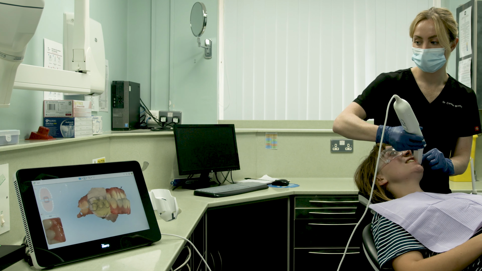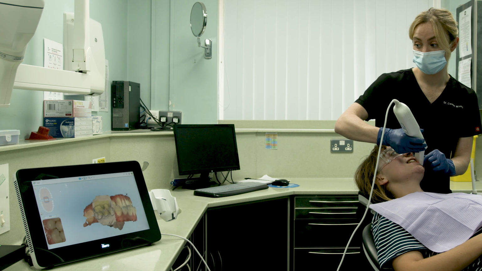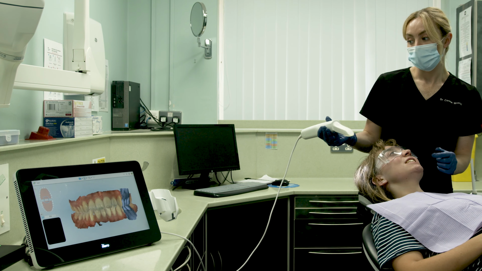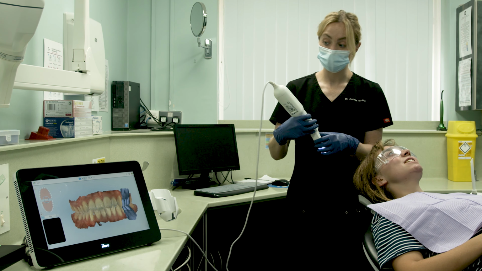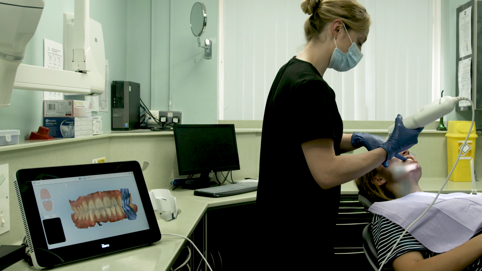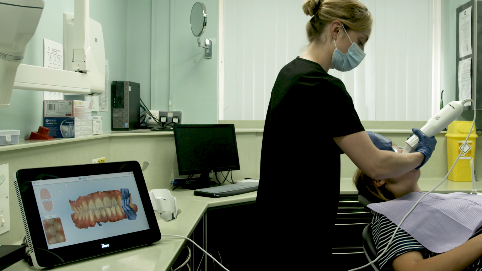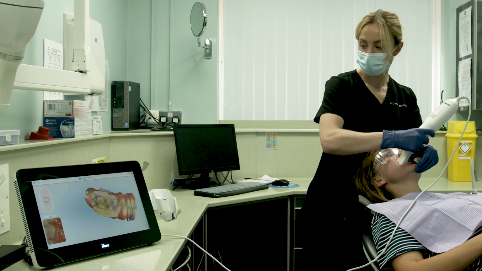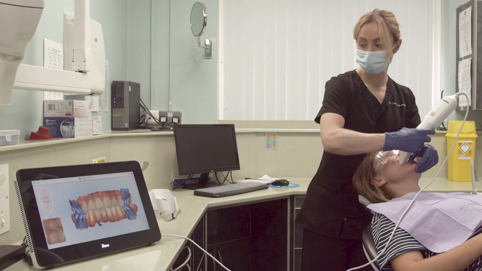And you just move the scanner up and down and you can see that the arches have appeared. That means that the scanner has picked up the occlusion on that side. And then you do the exact same on the other side. So again, just move the lip, pop the scanner in, turn it on, up and down, and it's picked up the arches straight away. So we now have a record of the bite and the occlusion.